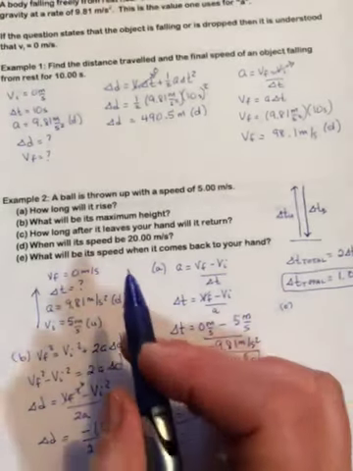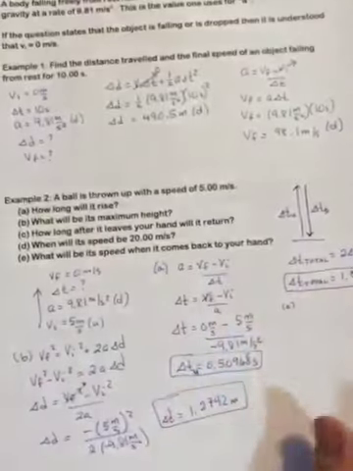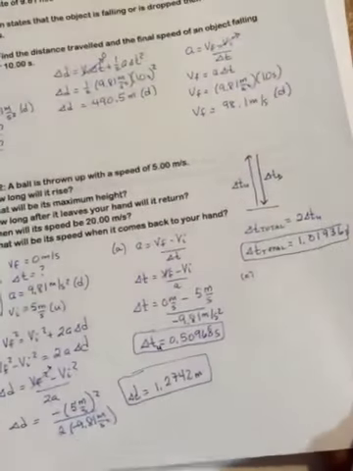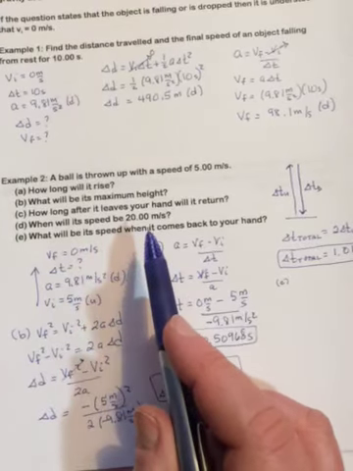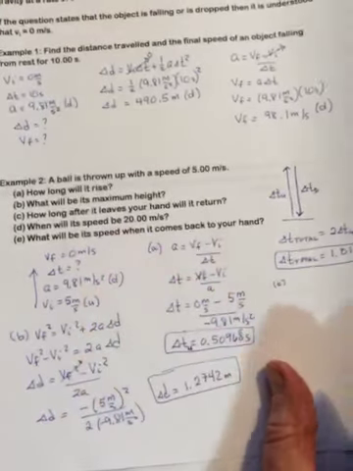Okay, at the end of yesterday's class, we were finishing example 2 from your last storm day sheet, the free-falling problems. And we were talking about part D. What will be its speed when its speed is 20 meters per second?